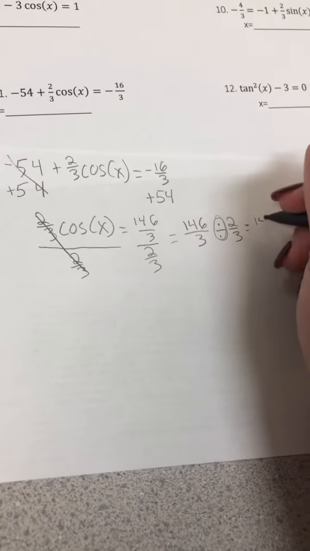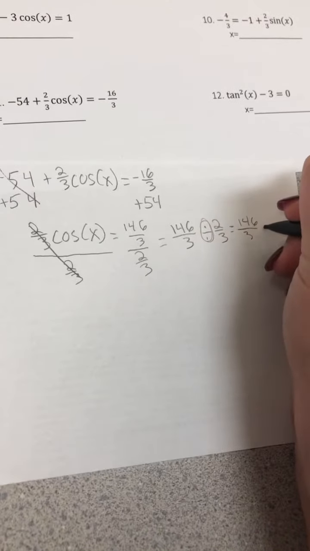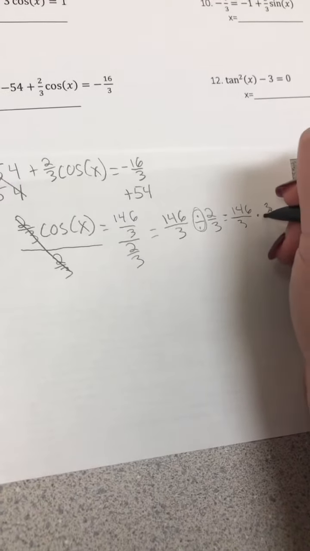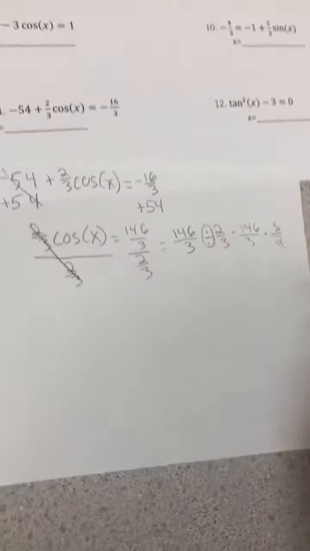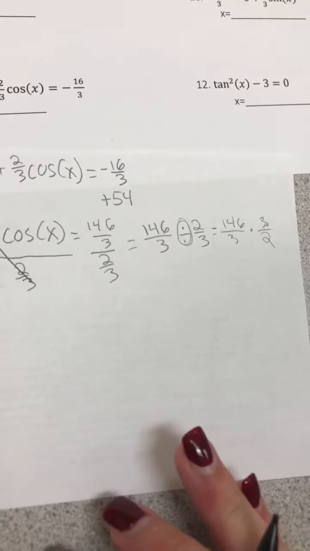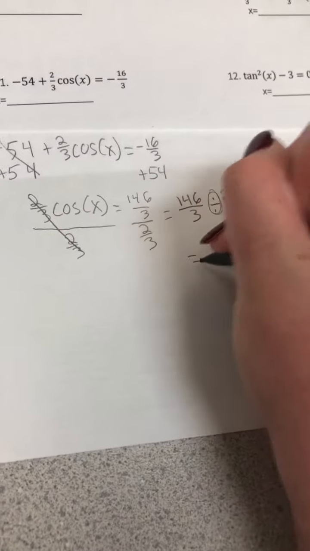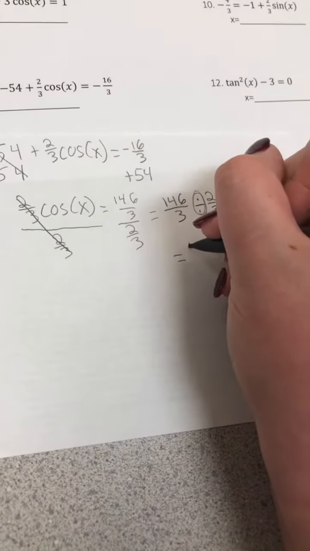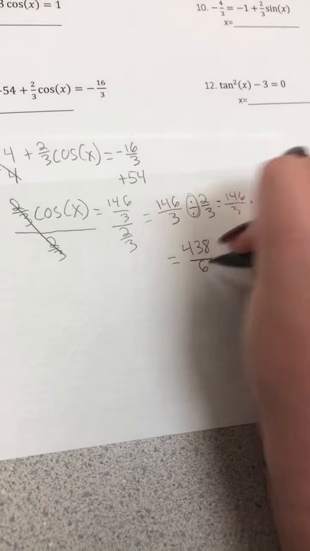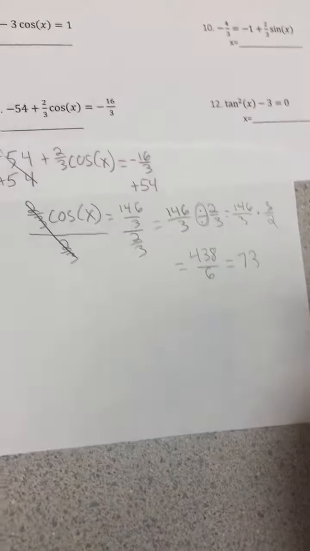And I've got 146 over 3 times 3 over 2. And then I'm simplifying that. Once I do this, I get 438 over 6, which turns into 73.